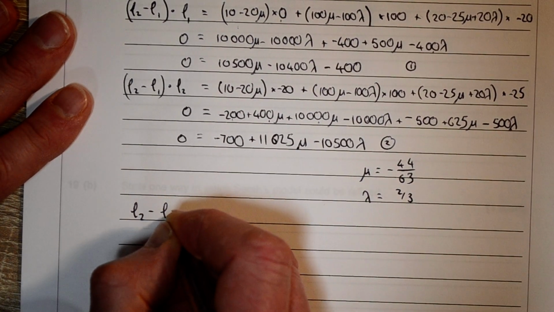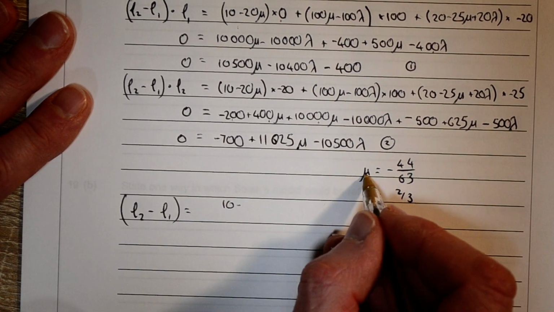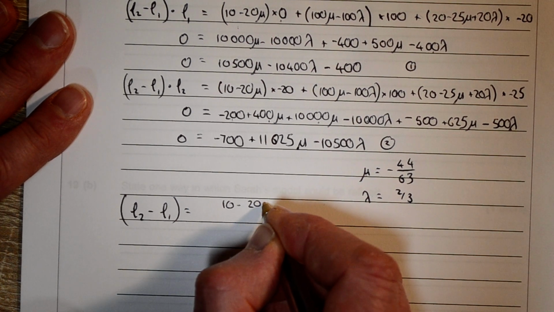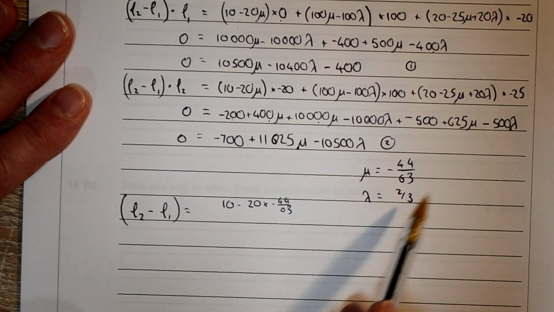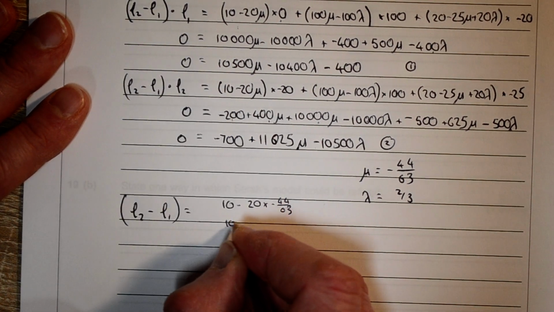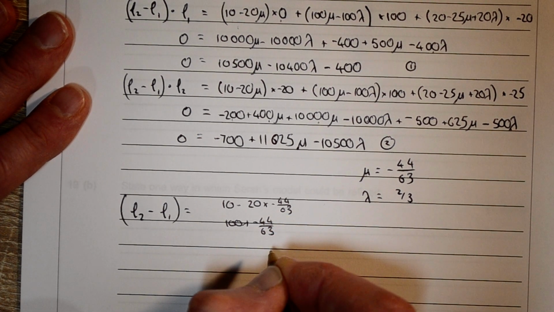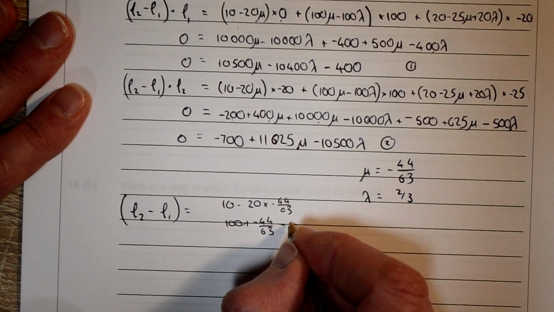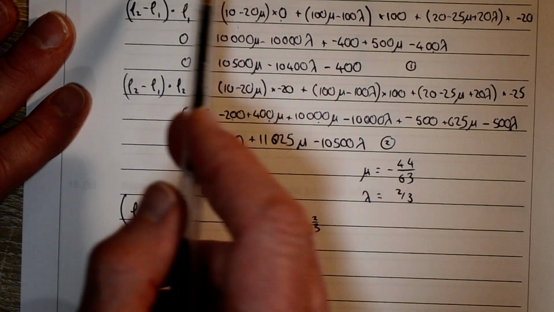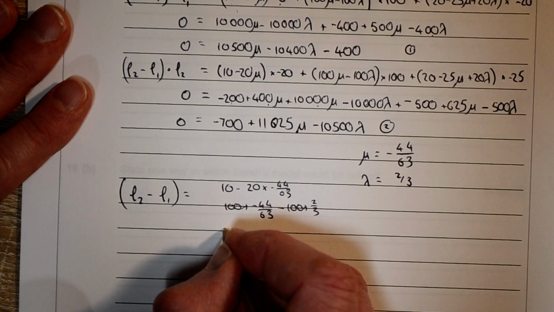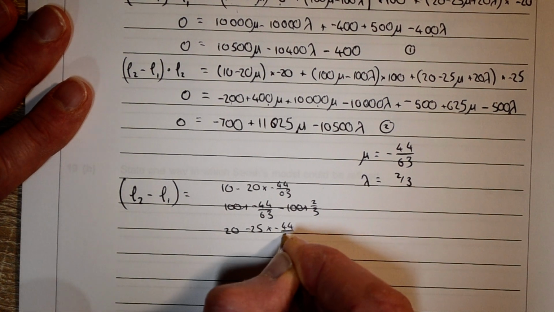Line 2 minus line 1 equals, so that's 10 minus 20 times 44 over 63, and then it's 100 mu minus 100 lambda, and then in the z direction 25 times 63.